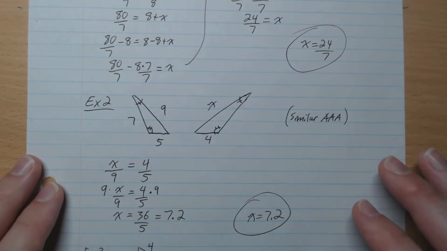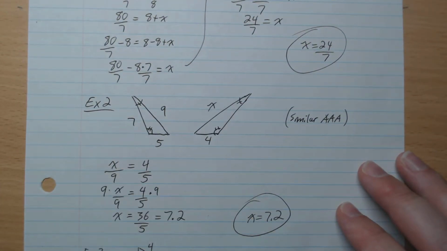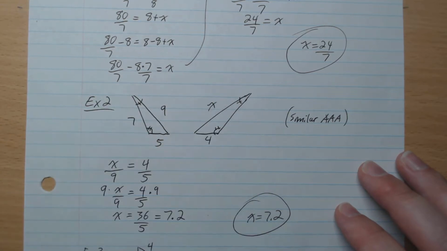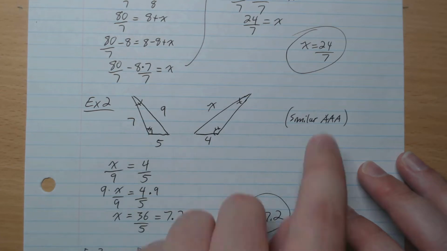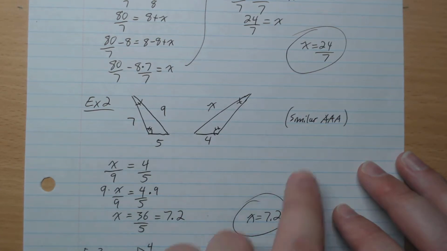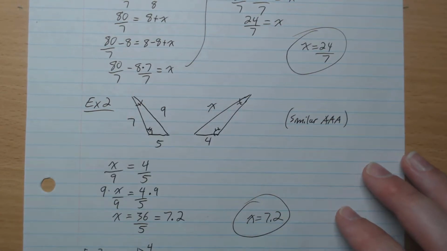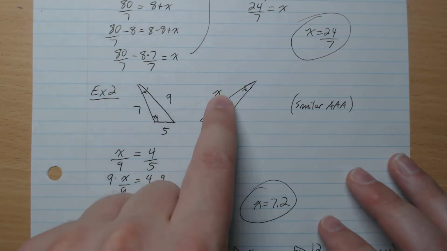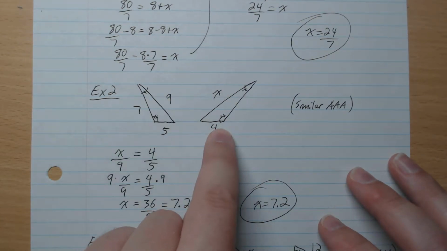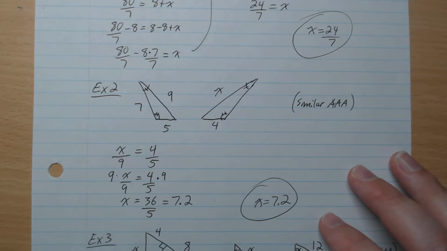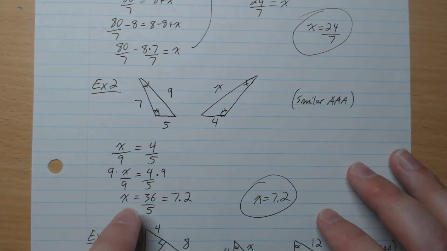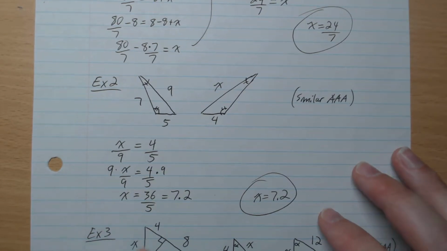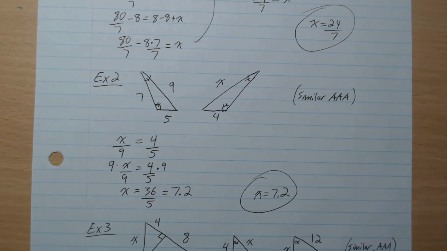Example 2. Find the value of x. So here's our first triangle, here's our second triangle. The angles match, and so they are similar triangles by angle, angle, angle, right? Similar triangles have the same angles. So we have x over 9 is the same as 4 over 5, like that. We want x on its own, so we go times 9 on both sides. So x equals 36 over 5, which is the same as 7.2. So 7.2 is our x value.